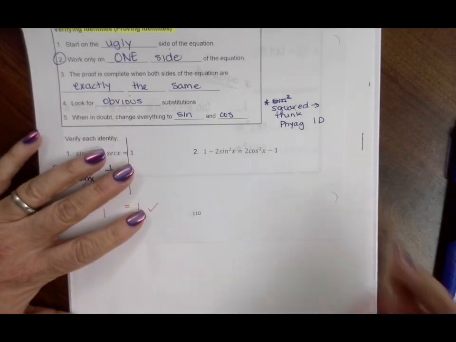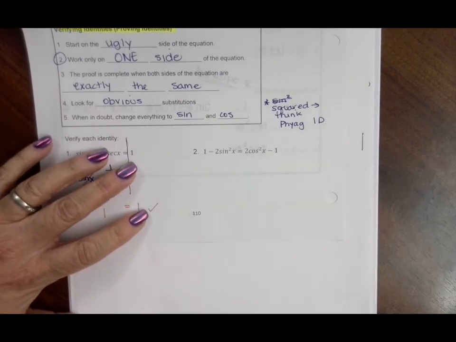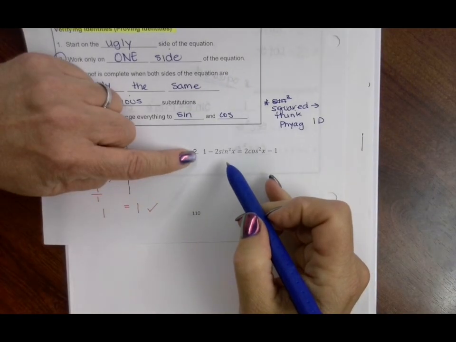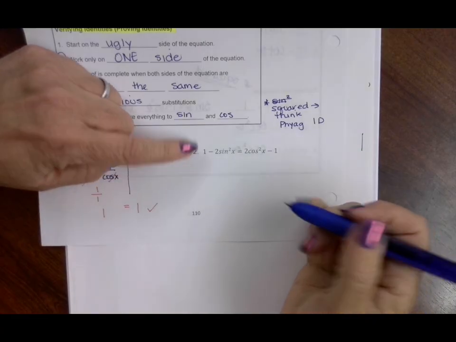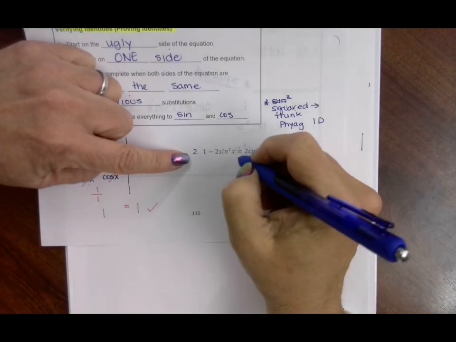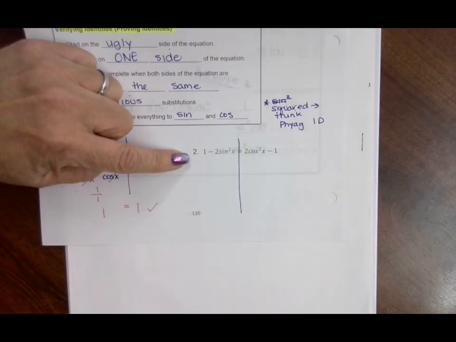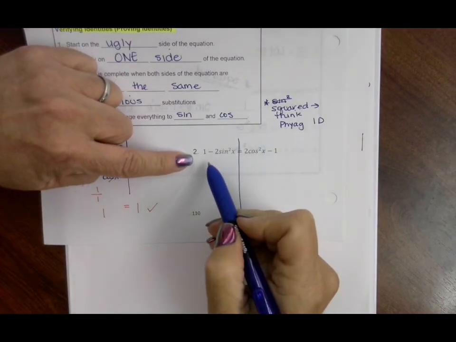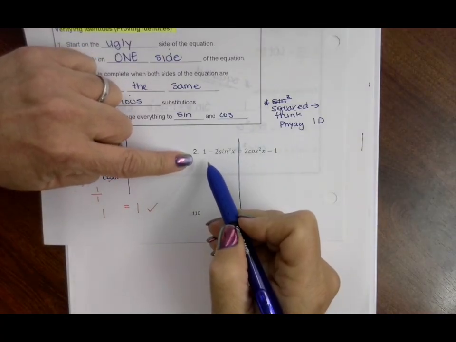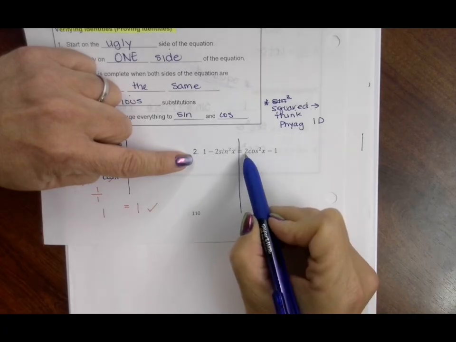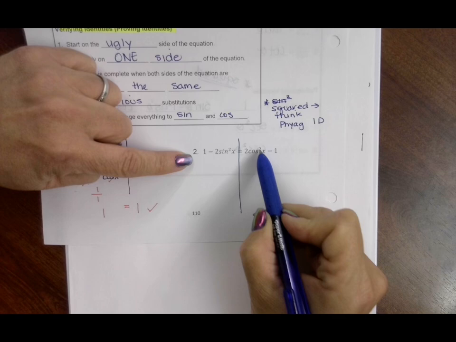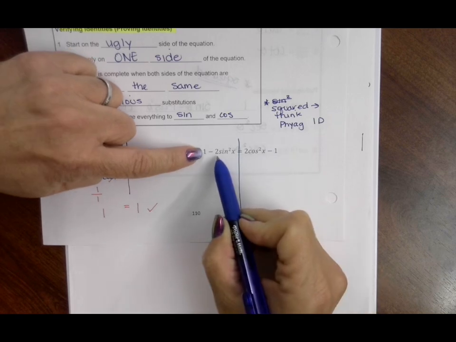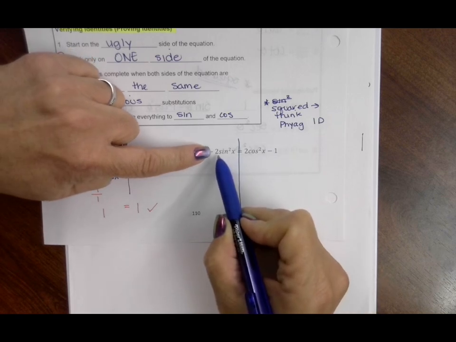Now, over here, I've got a couple things going on. So I can work on the left side, I can work on the right side, it doesn't really matter. I'm going to just go ahead this time and work on just the right side. You can do this side too. What I see is that I have this 2 here, and then I have a cosine squared x. I would have the same thing on the other side. I've got this 2 that's in here.